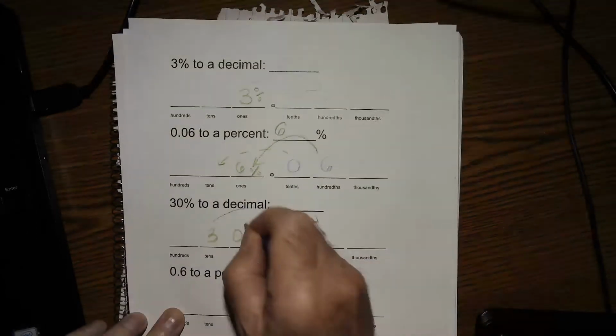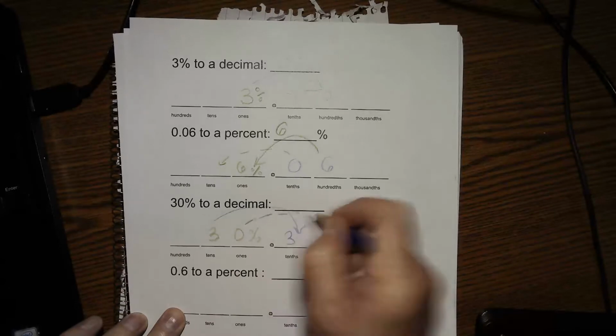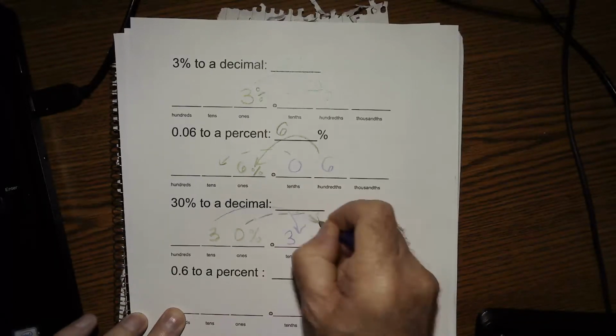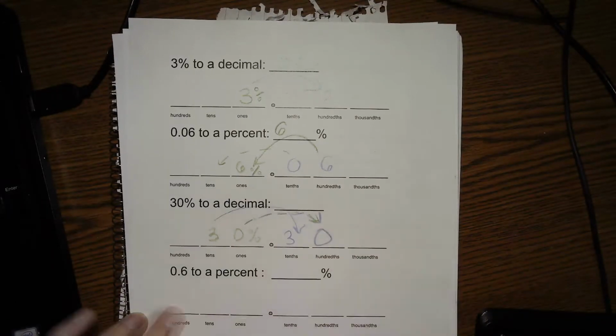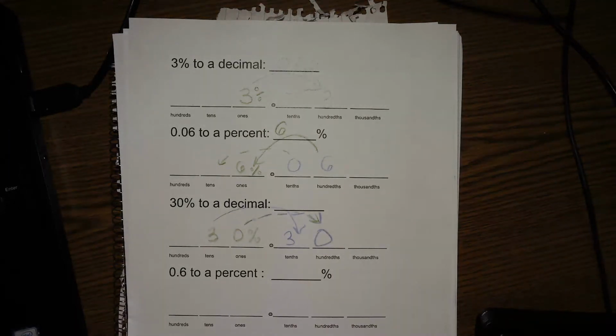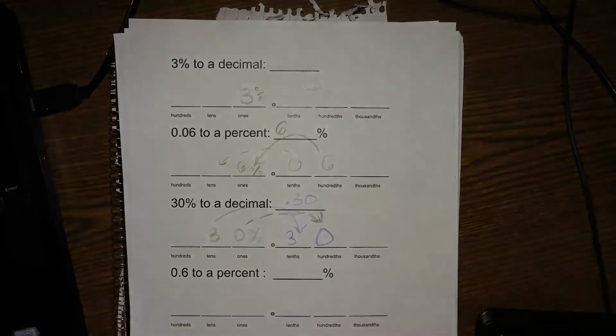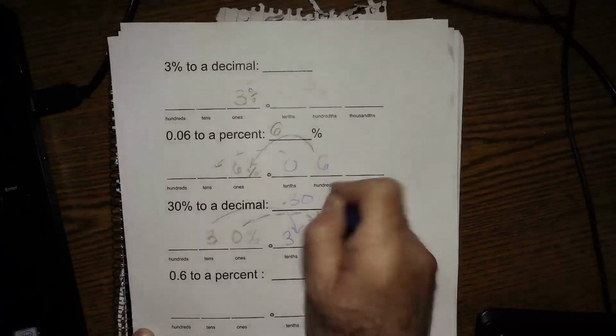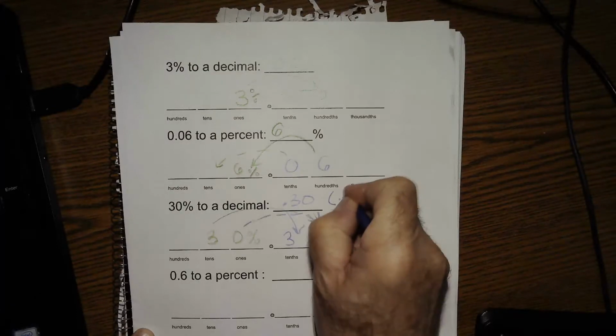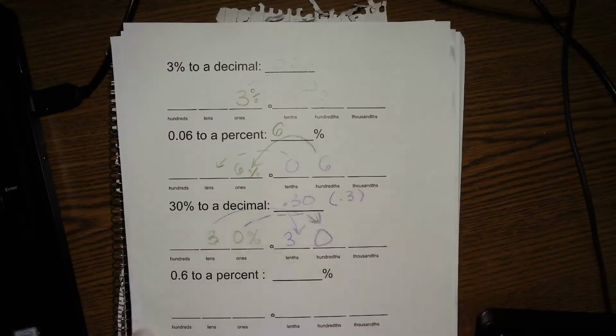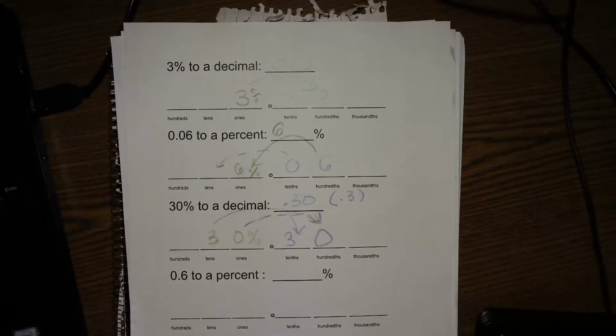Whoops, I forgot to use blue. It's not in the way of anything. And you can write it either way. You could write this as this, or you could just write it as 3/10. Decimal point 3 if you want. So I'll put that in parentheses. Decimal point 3. All right, next one.